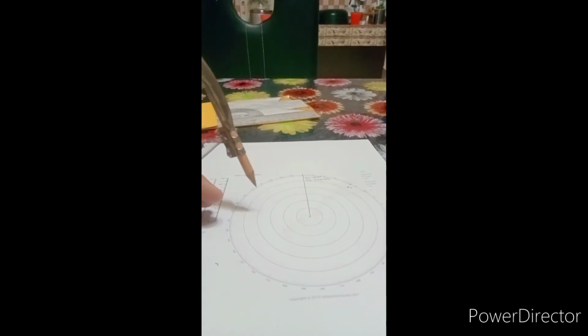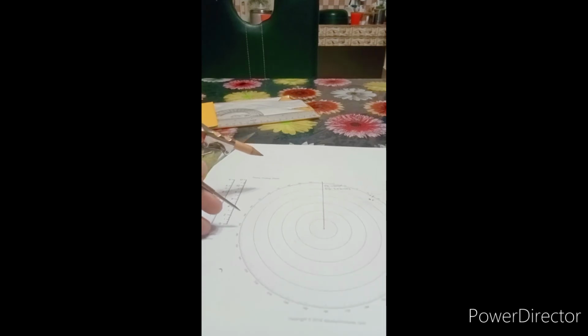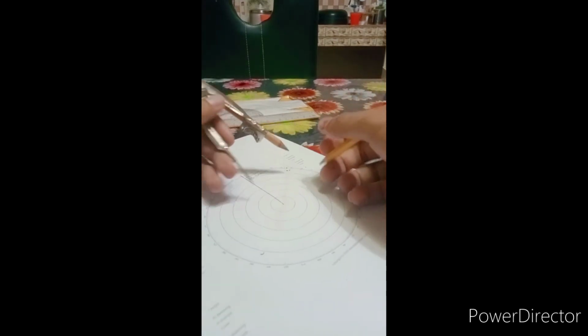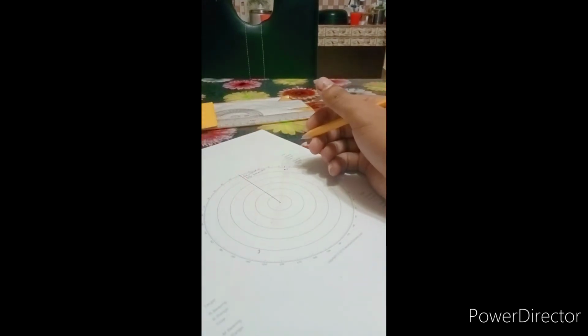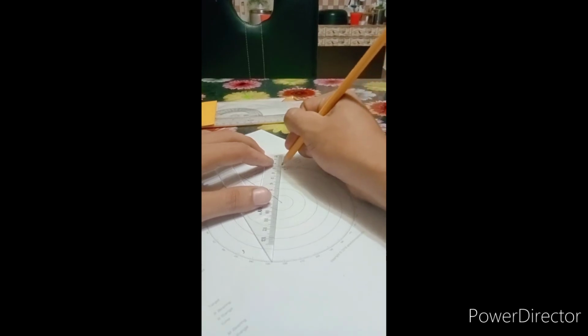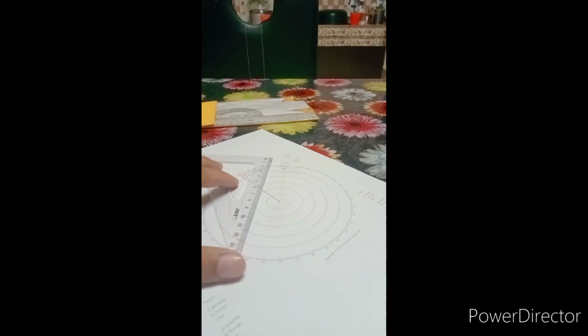Since we are getting a 6-minute plot, at 1506 hours the bearing of the target is 043 degrees true. So mark 043, and the distance is 9.5 nautical miles.